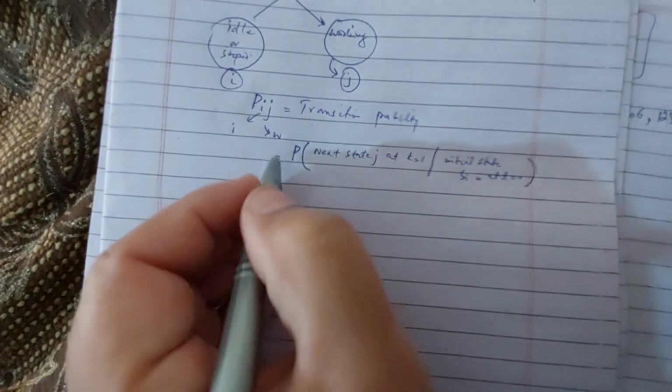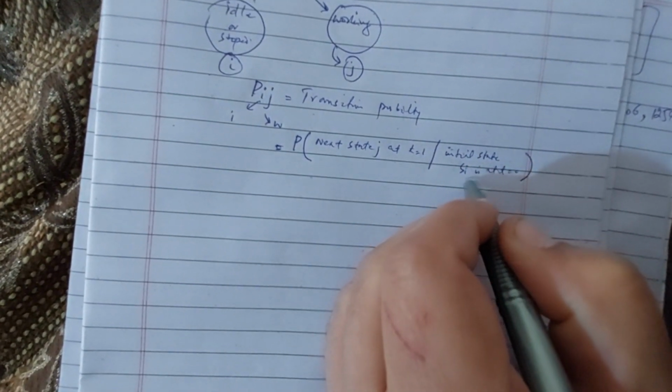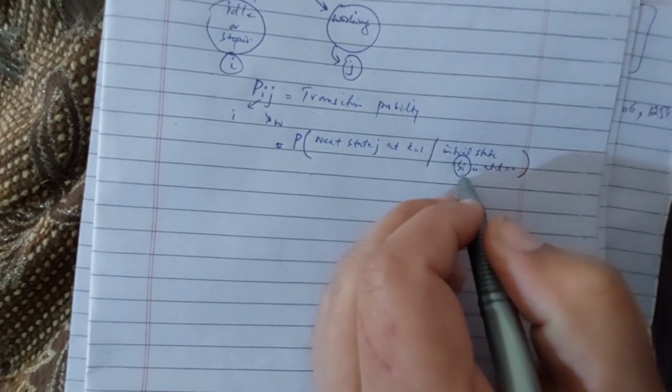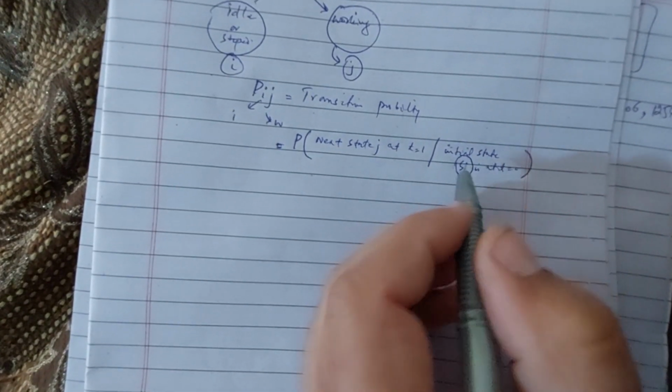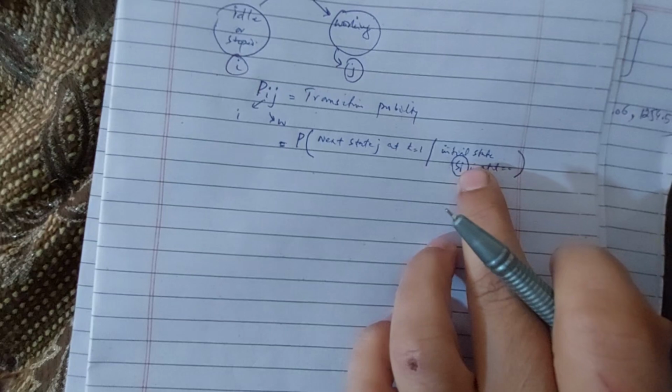It means that the probability that the initial state of certain object or a system or a process is Si. Initially at time t is equal to 0, it is in the state Si.